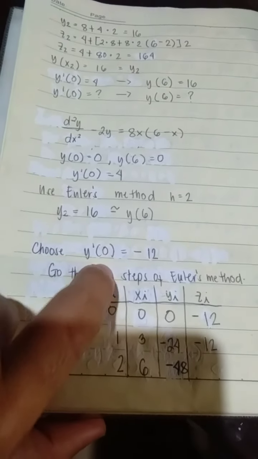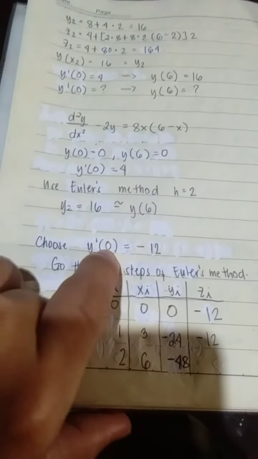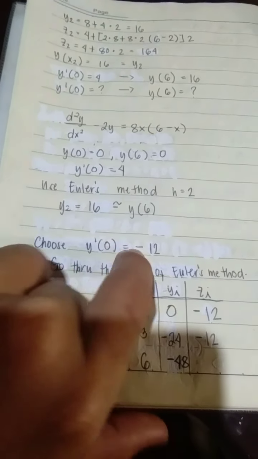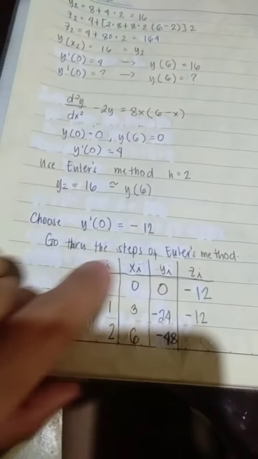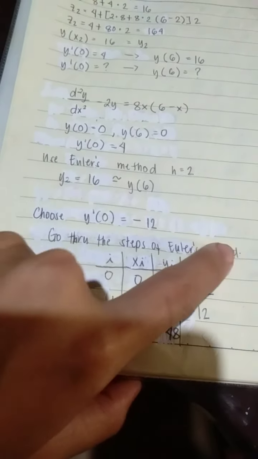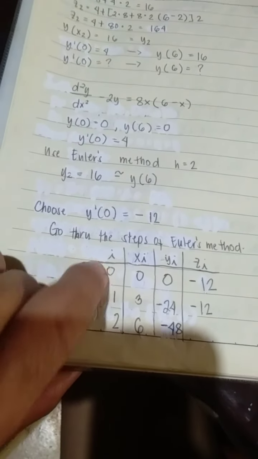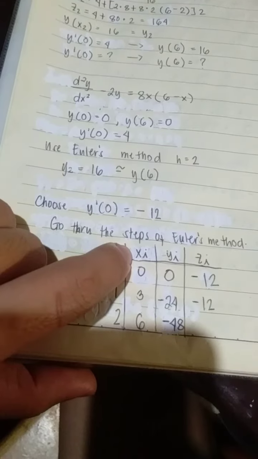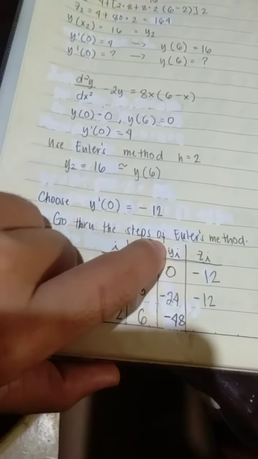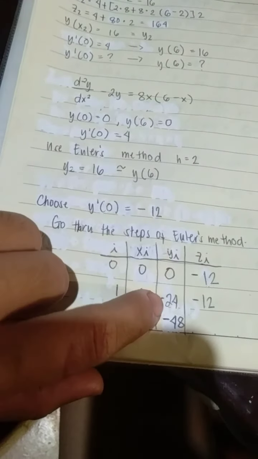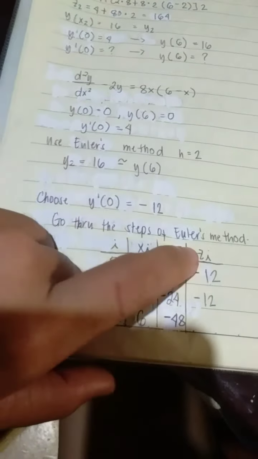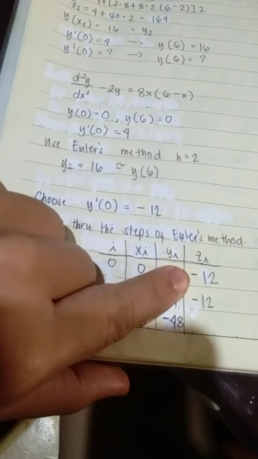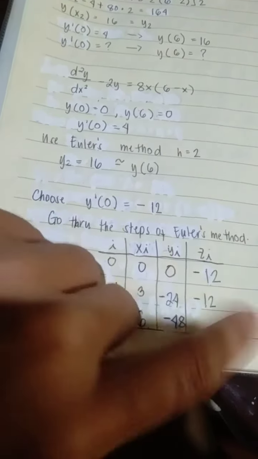So we will assume again that y prime of 0 is equivalent to negative 12. So we go through the steps of Euler's method, where i is 0, 1, 2, and the value of x sub i is 0, 3, 6, and the value of y sub i is 0, negative 24, negative 48, and z sub i is equals to negative 12.